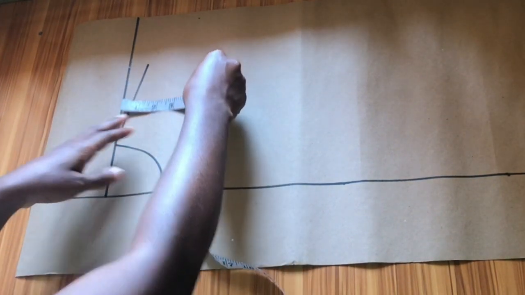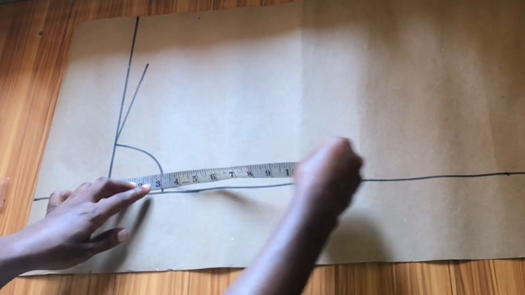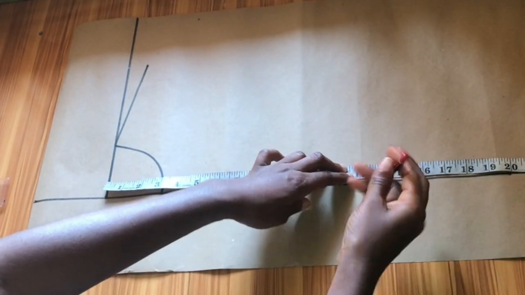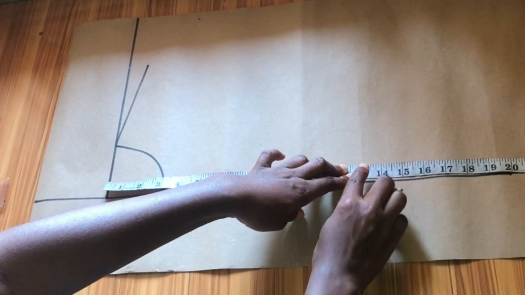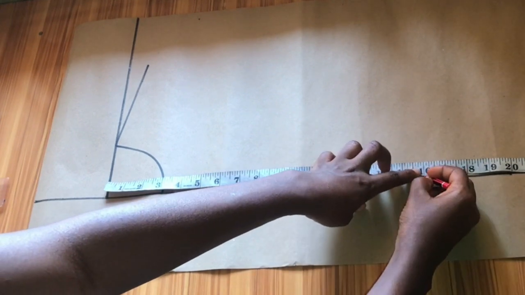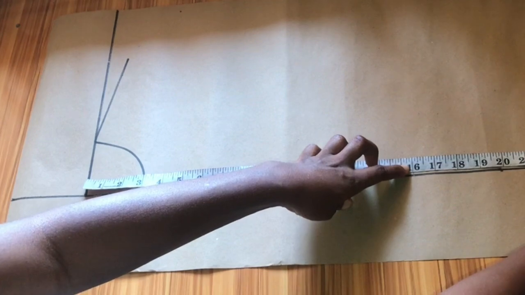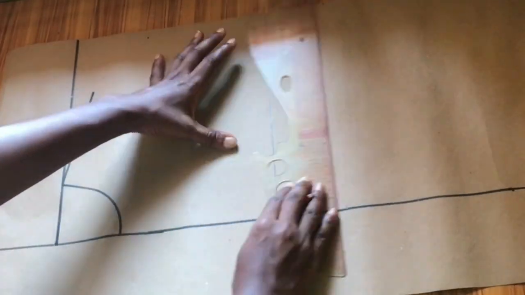First point is the distance from my shoulder to my bust point, which is 10 inches. The next point is the distance from my shoulder to my under bust point, which is 13 inches. The next point is the distance from my shoulder to my waist point, which is 16 inches. The next point is the distance from my shoulder to my hip point, which is 24 inches, and the length of the dress remains 36 inches.